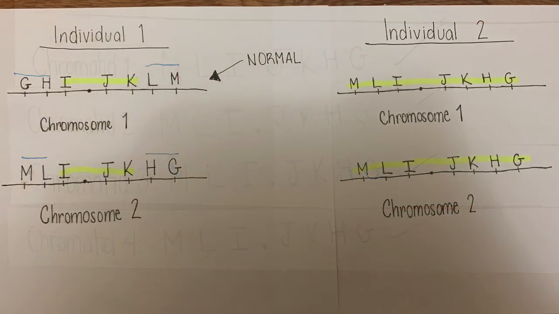Since individual 1 is heterozygous and individual 2 is inverted homozygous, the fitness for individual 2 will be relatively higher. Heterozygotes will not produce as many offspring and typically don't survive as often, reiterating the lower fitness of individual 1.